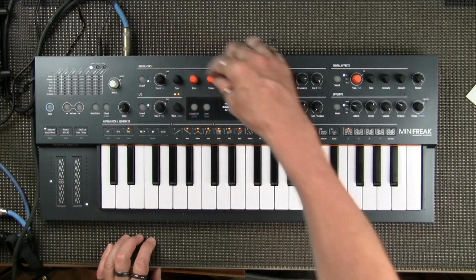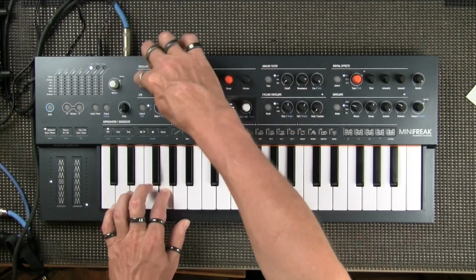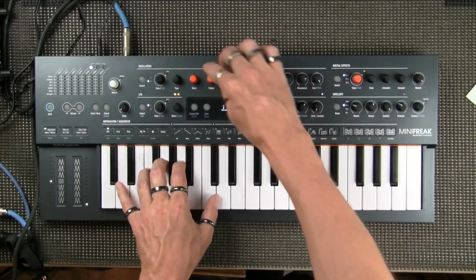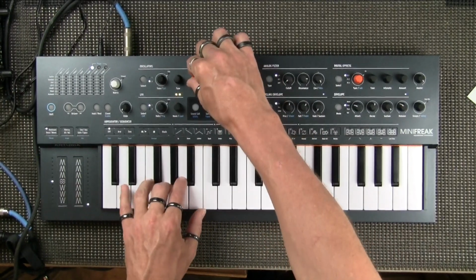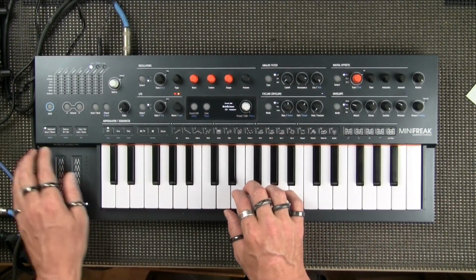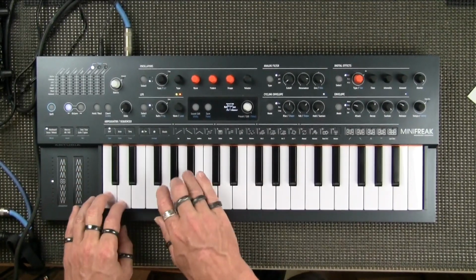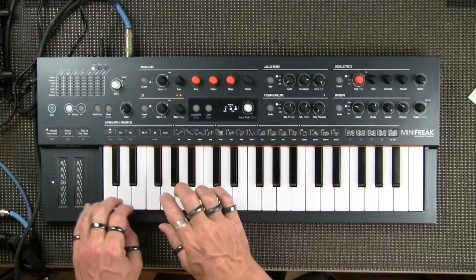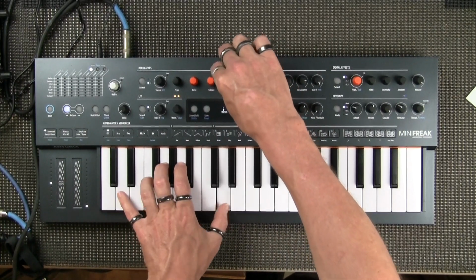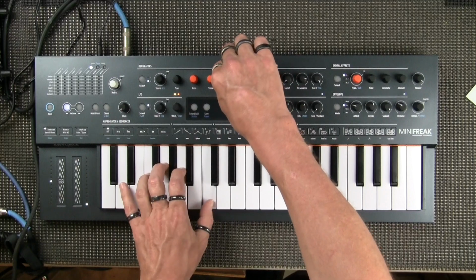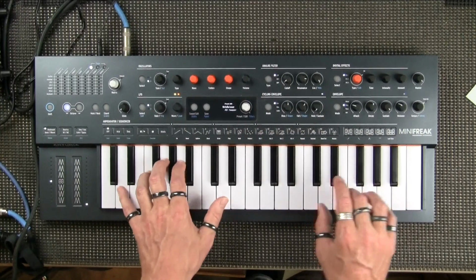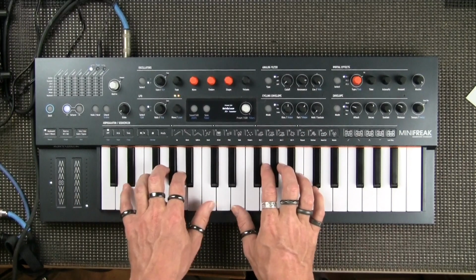Oh, there's been a disaster. It's kind of a nice organ there.